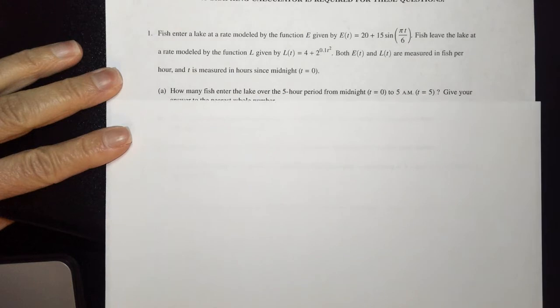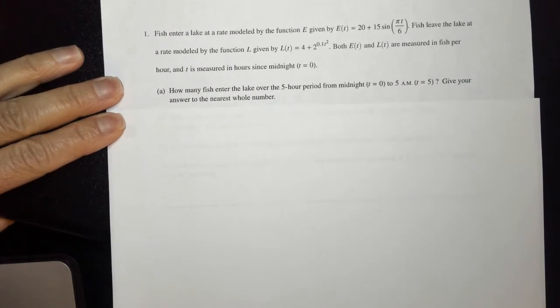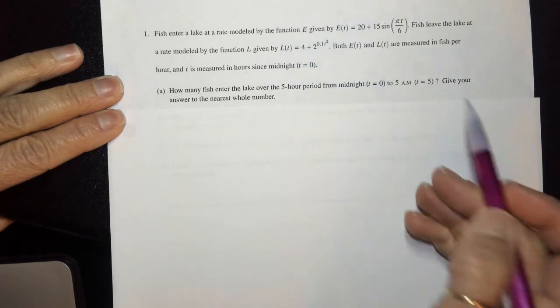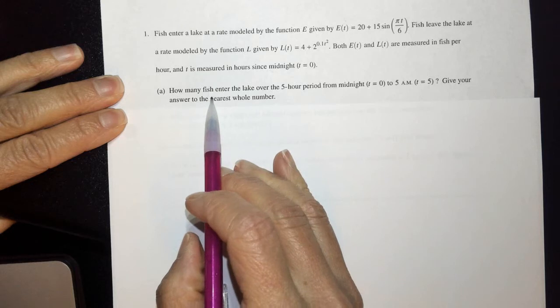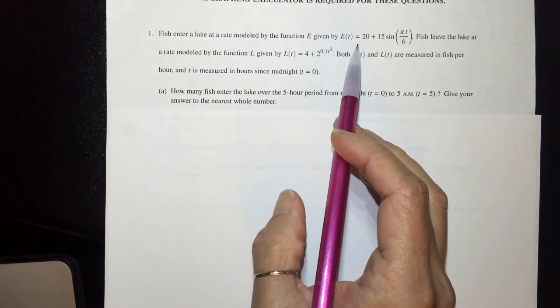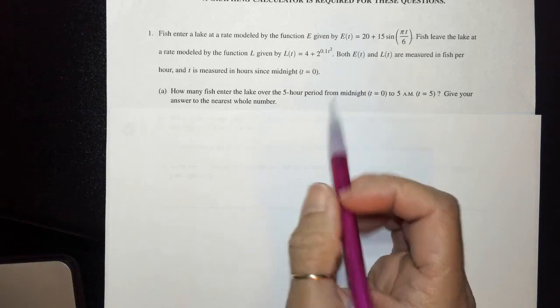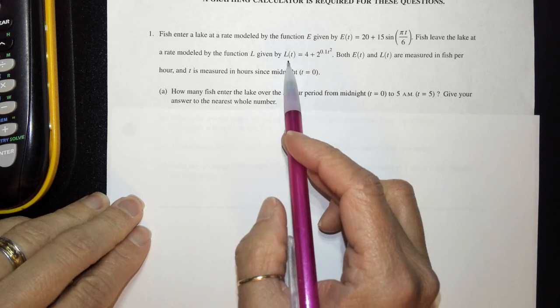So the first question is, how many fish enter the lake over the 5-hour period from midnight to 5 a.m., and they want us to give our answer to the nearest whole number. So they're just looking at how many fish are entering. So what I'm going to do in my calculator is put this function in y sub 1, and I will go ahead and put this function in y sub 2.